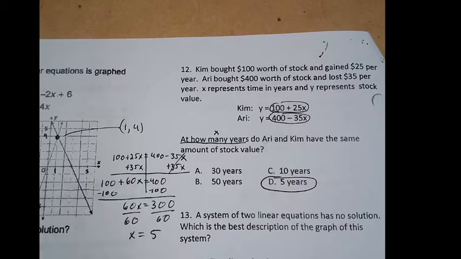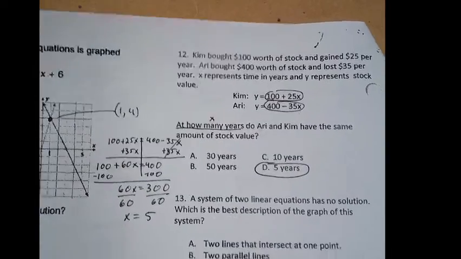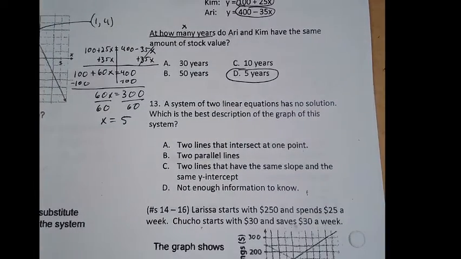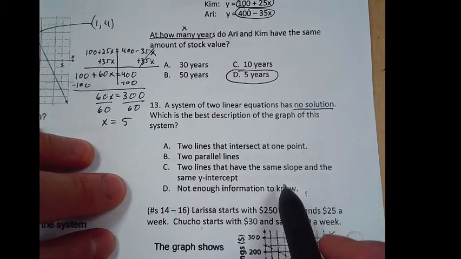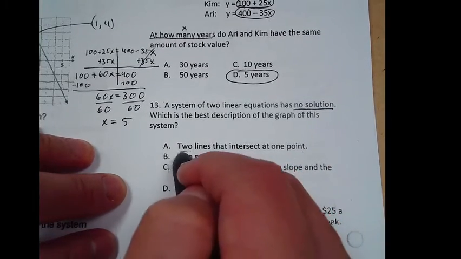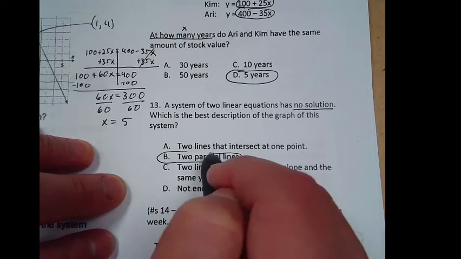Okay, all right, number 13. A system of two linear equations has no solution. What is the best description of the graph of this system? So if they have no solution, they're never going to intersect. Okay, and two parallel lines never intersect.